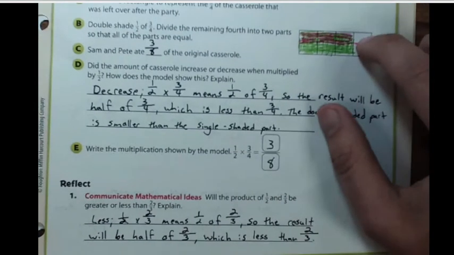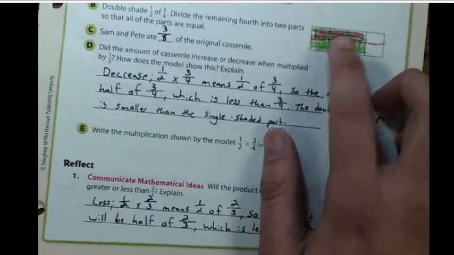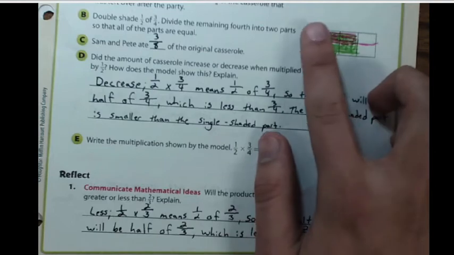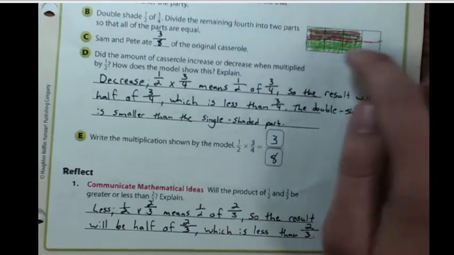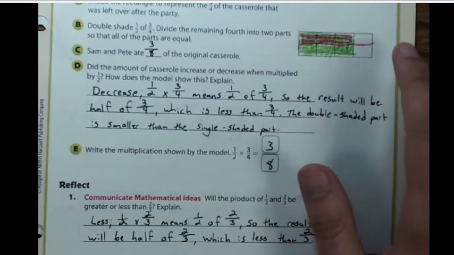This little picture right here on the side, I want you to notice that it's colored green, but the top half of it is actually pink, so it's double shaded. We'll talk more about that, but if you read the instructions, it'll explain why that is, but I want you to take note of that as well.